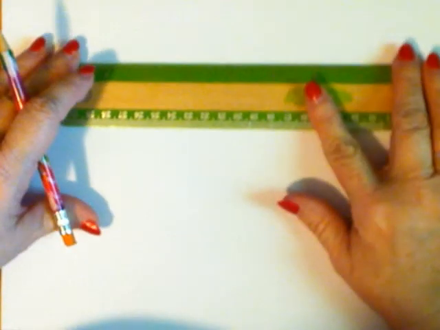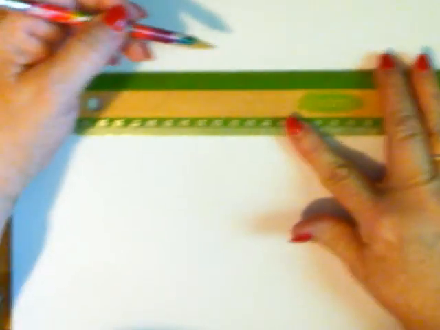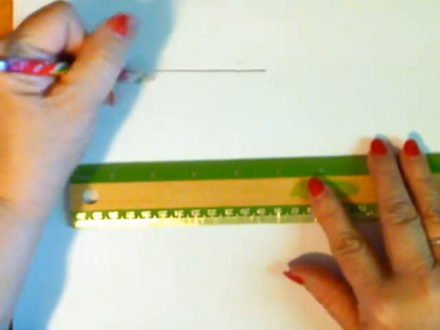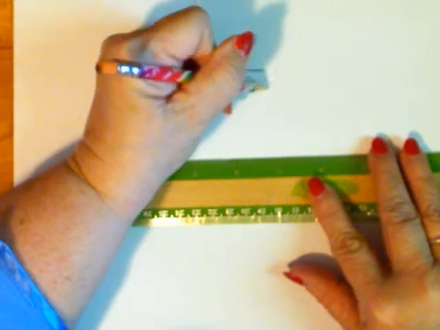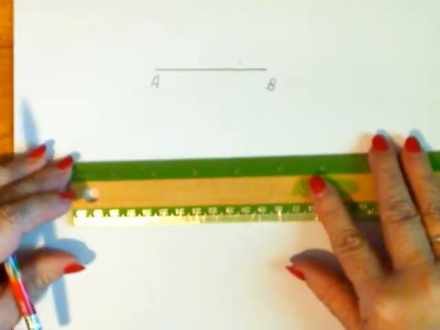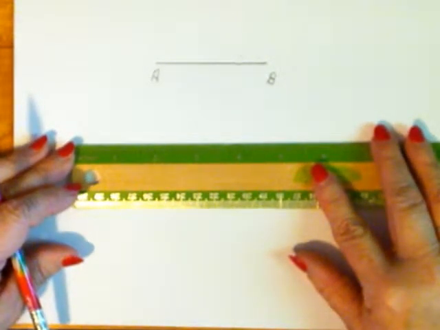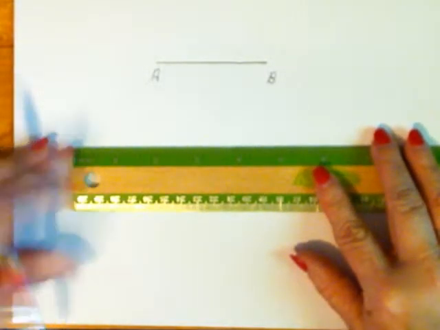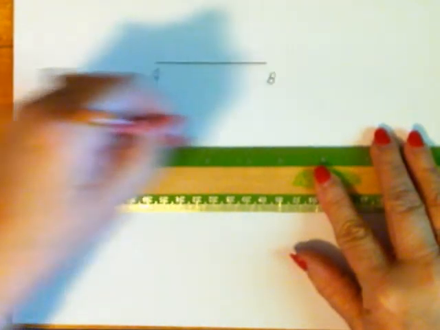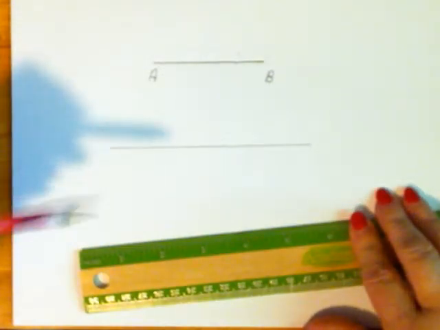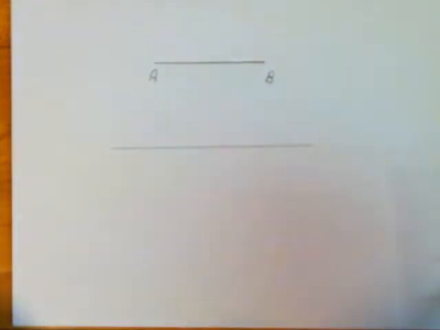Now notice that I have a ruler, but I'm not paying any attention to measuring. All I'm doing is drawing an initial line segment, and I'm going to label it AB. What I want to do is construct a congruent line segment to that, and I want to call it CD. So I'm going to start out and draw a segment that's obviously bigger than AB.